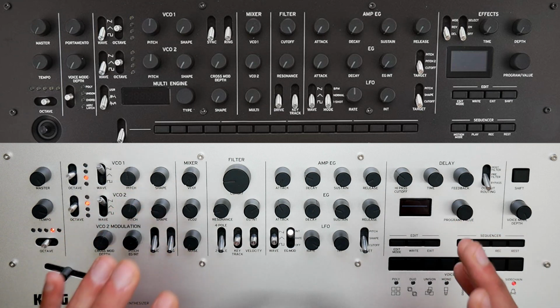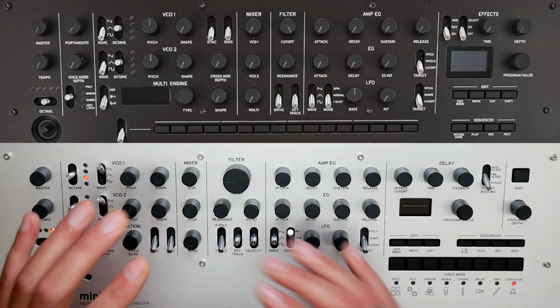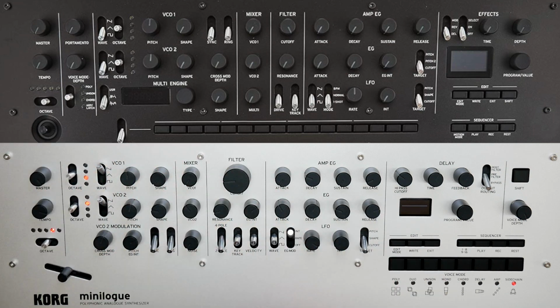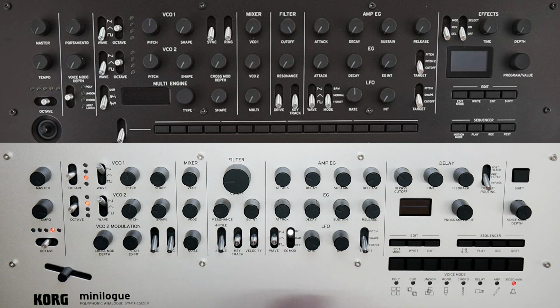And I think this is much cooler than just being able to modulate the overall pitch with your envelope generator, because it makes for more subtle and interesting sound design, in my opinion. So again, another point for the Minilogue OG when it comes to the envelope generator and its modulation options.